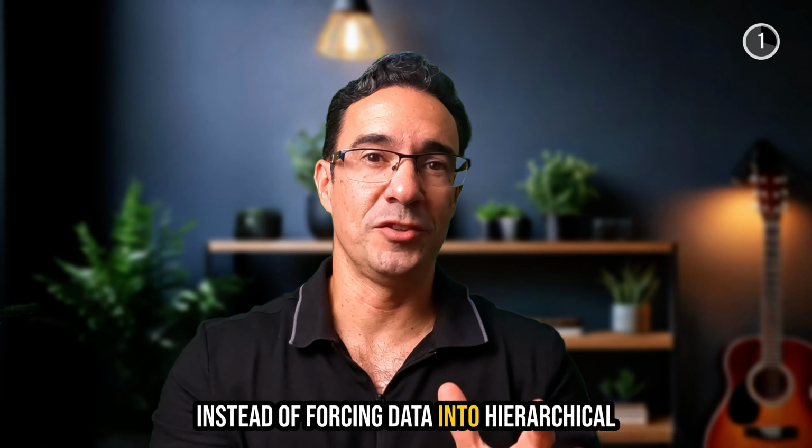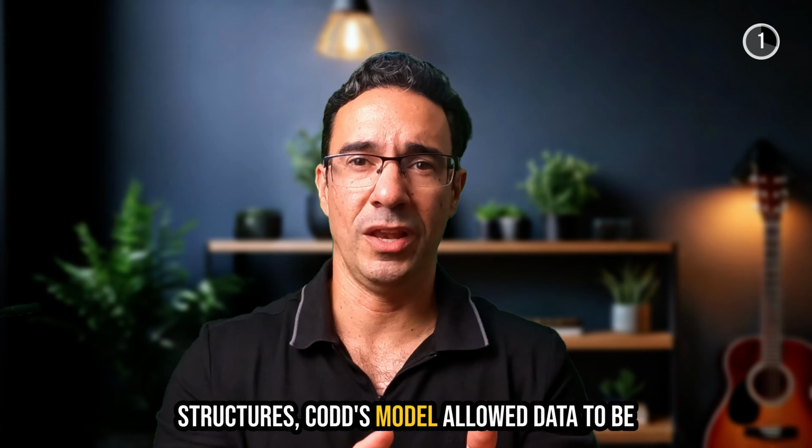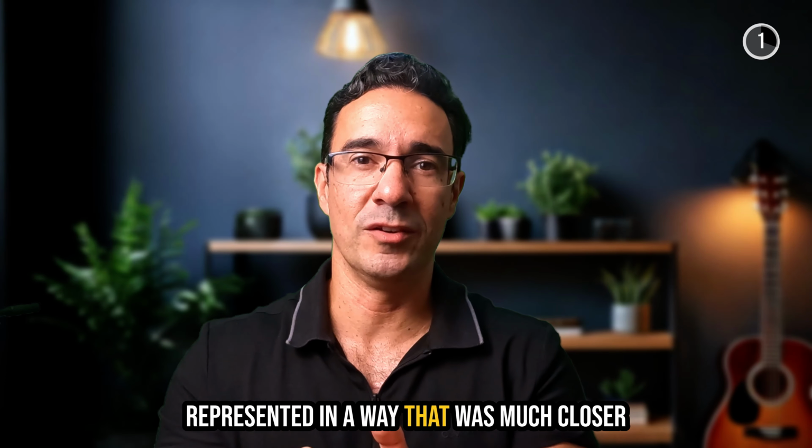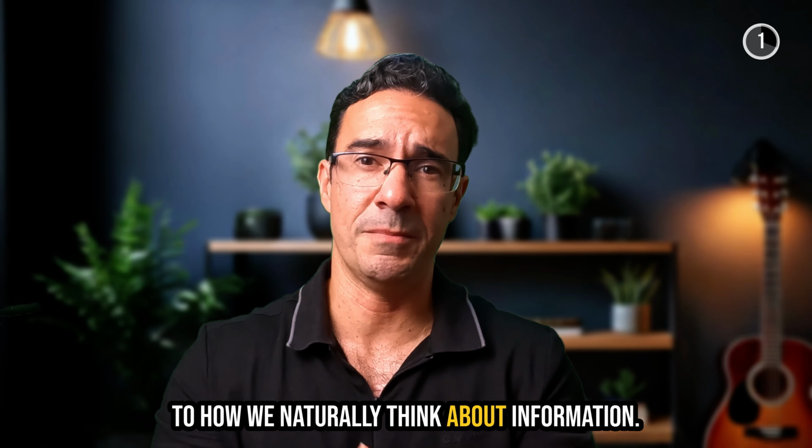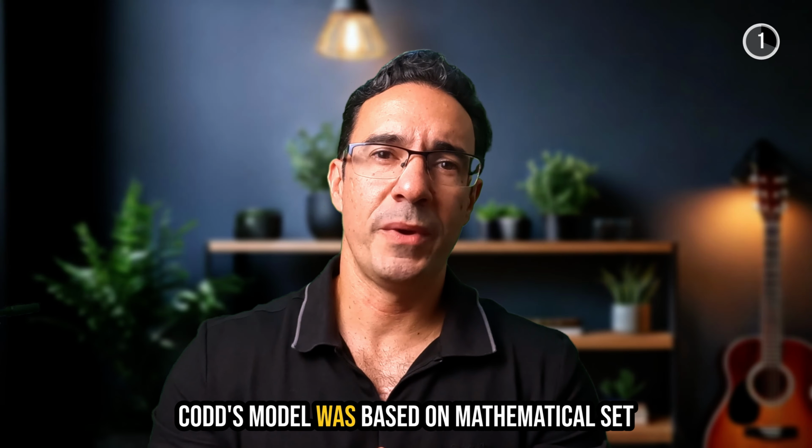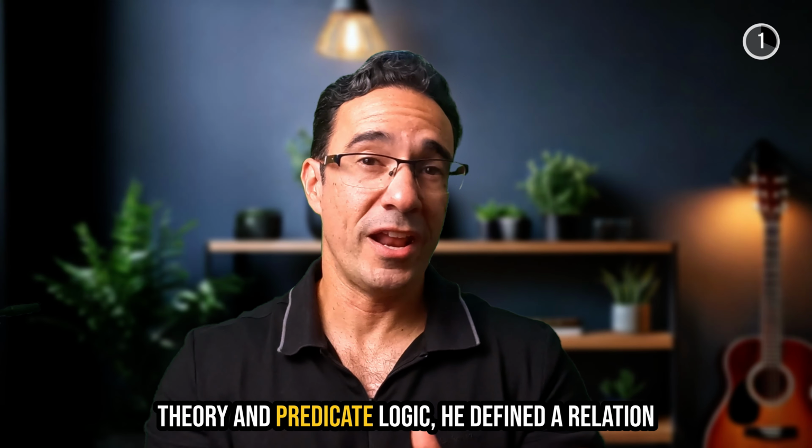Instead of forcing data into hierarchical structures, Codd's model allowed data to be represented in a way that was much closer to how we naturally think about information. Codd's model was based on mathematical set theory and predicate logic.